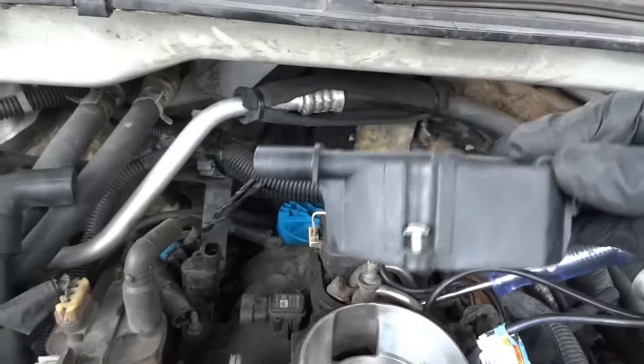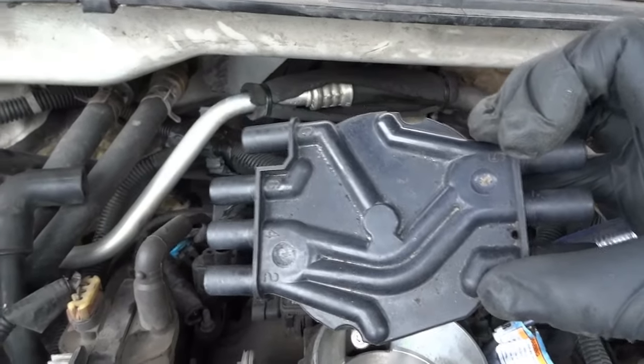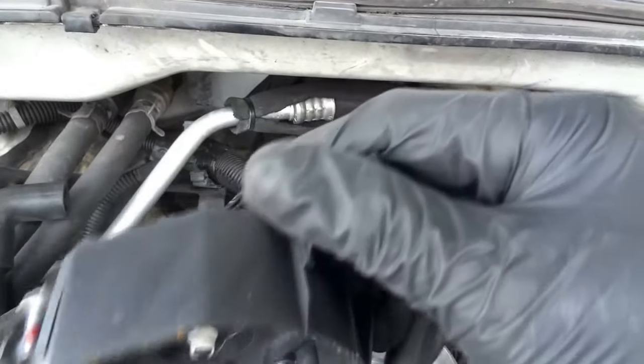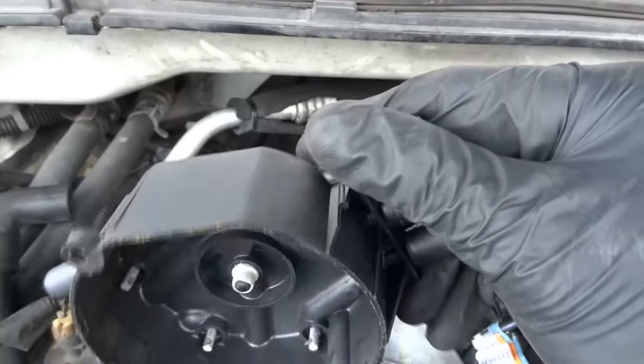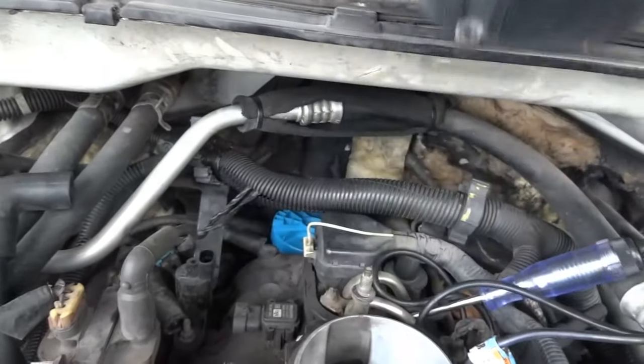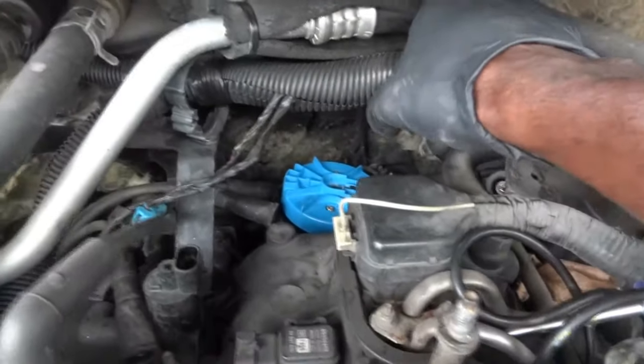So here comes the distributor cap. And this distributor cap looks new. It looks like it's been recently replaced. So let's get this out of the way. So there's the rotor right there.